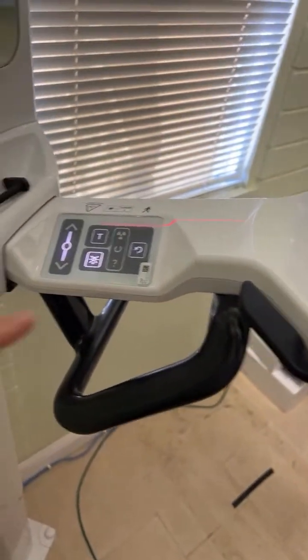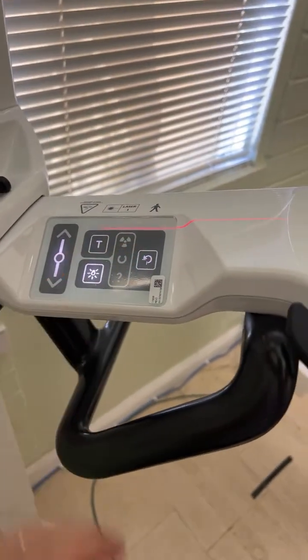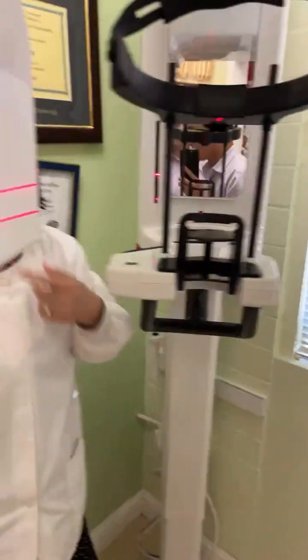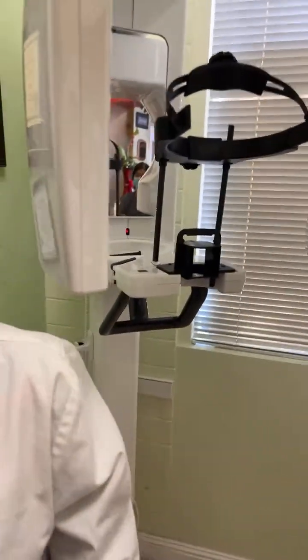So you need an apron. Press this one right here, okay? Set the chin. Put the chin up. I'll do it for her.